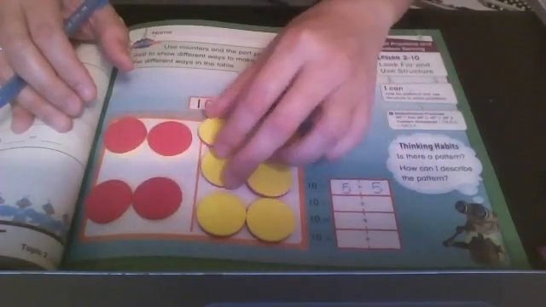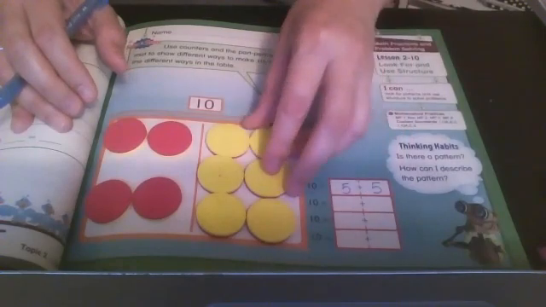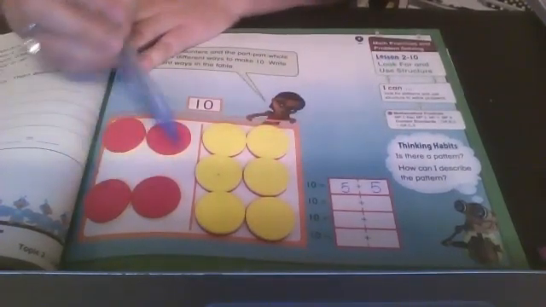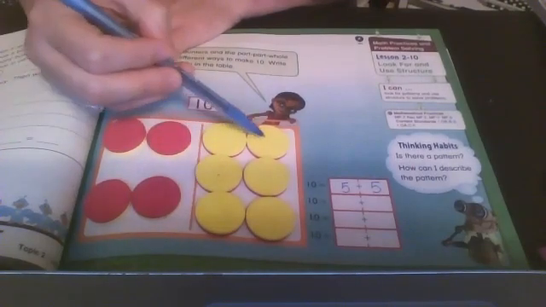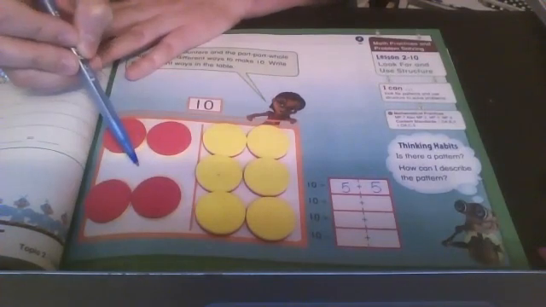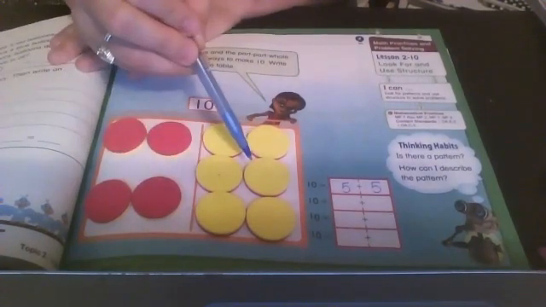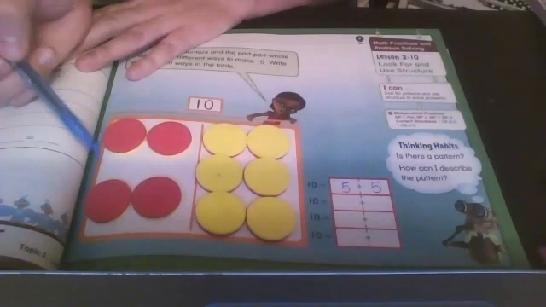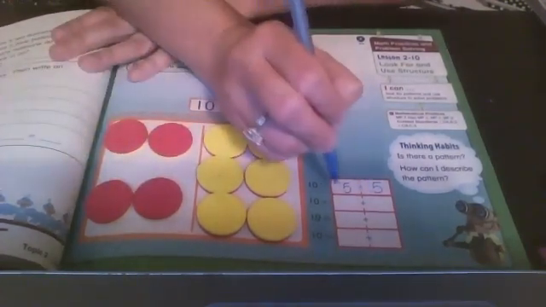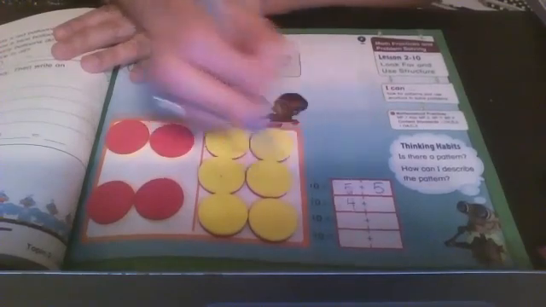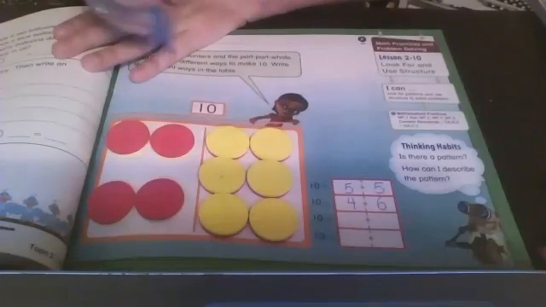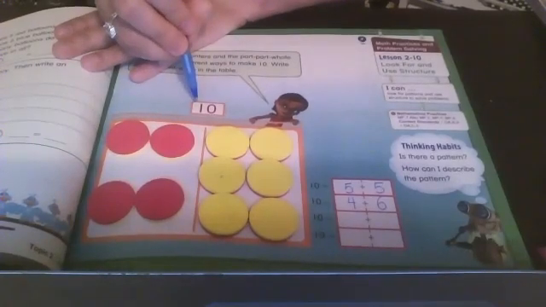Okay, all right, but what if I take 1 away from part 1 and I add it into part 2? Do I still have 10? Okay, I have 4, 5, 6, 7, 8, 9, 10. I sure do. I have the same amount. I just moved 1 from part A to part B. So if I look at this parts to whole, I now have 4 for part 1 and 6 for part 2. Okay, so, and that again equals 10.